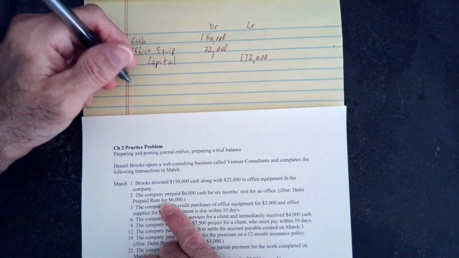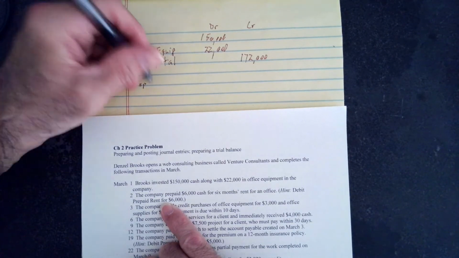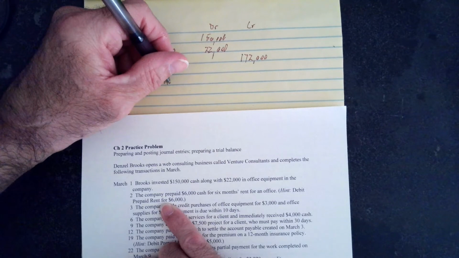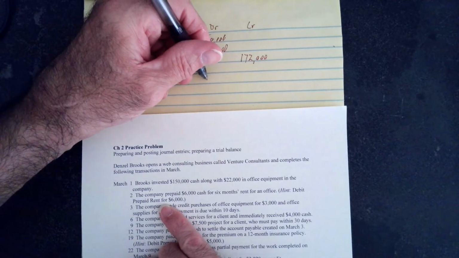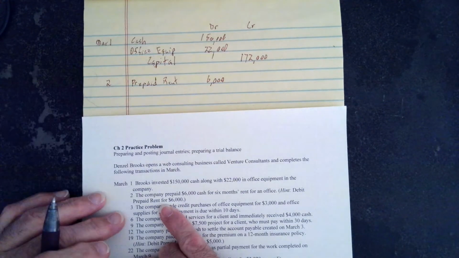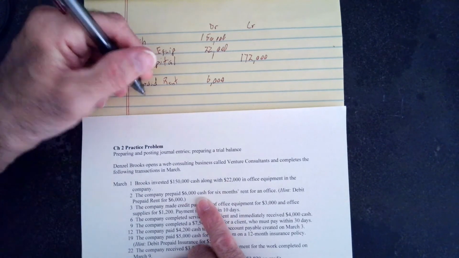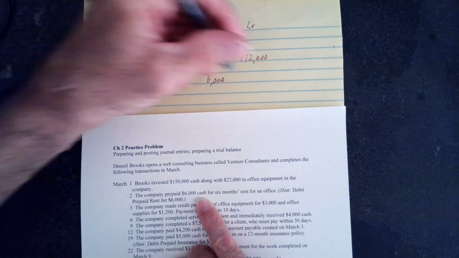So I'm going to debit prepaid rent for $6,000. And the credit says here we prepaid $6,000 cash. So I decrease cash by doing a credit for $6,000.